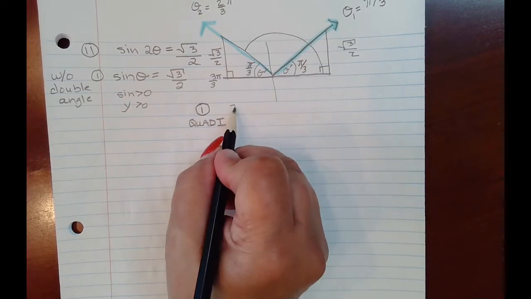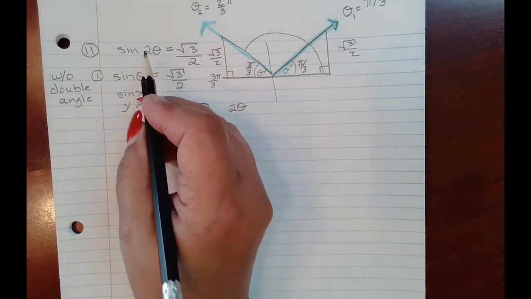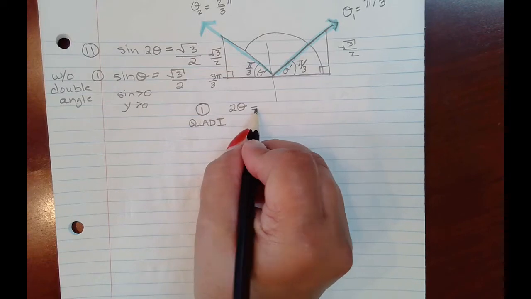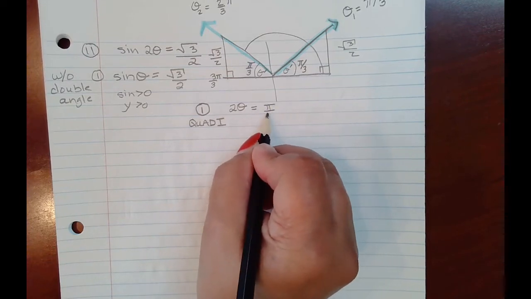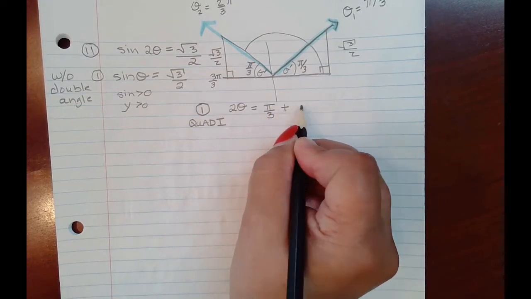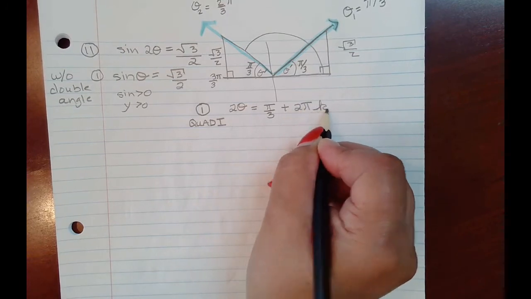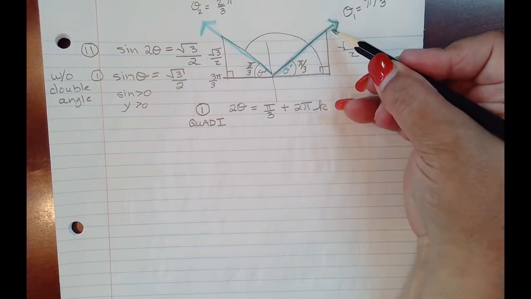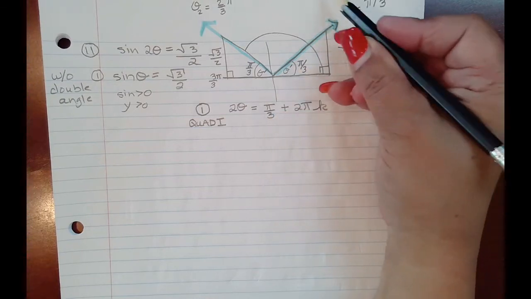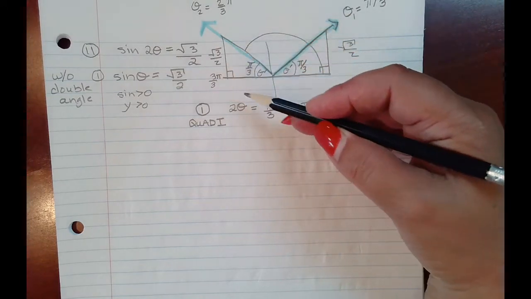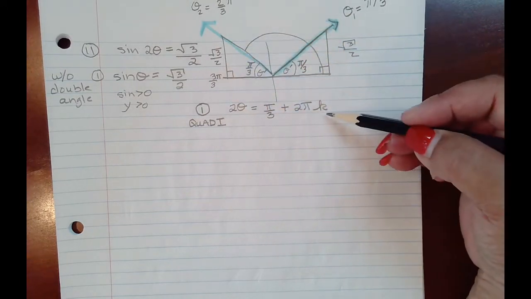You want 2 theta, the double angle, to be equal to pi over 3 plus a 2 pi rotator. Because standing on this original arm at pi over 3, but then rotating right back around again would take an additional rotation of 2 pi times k.